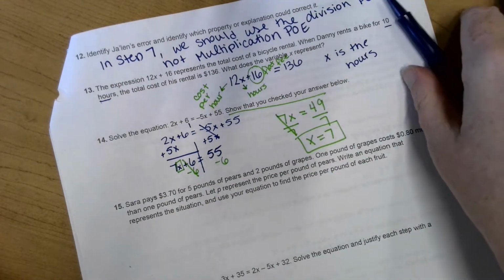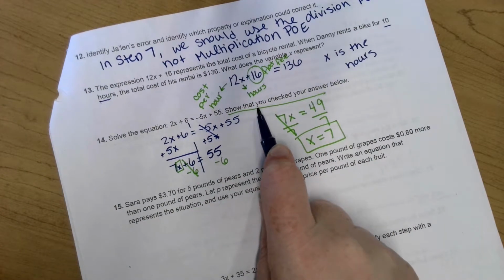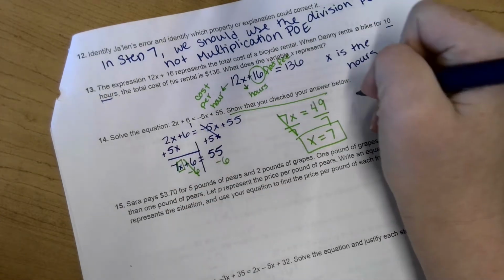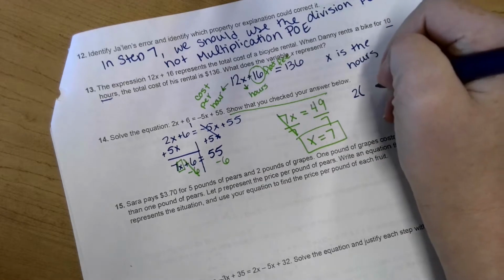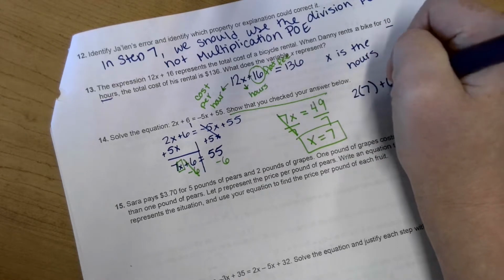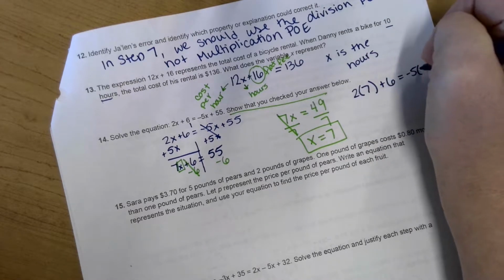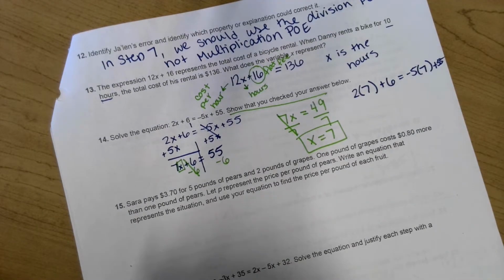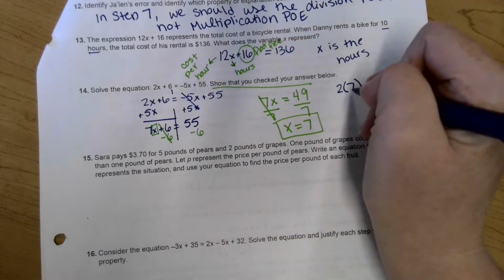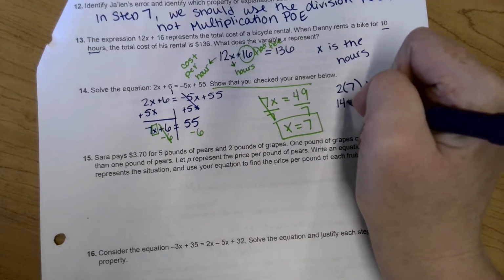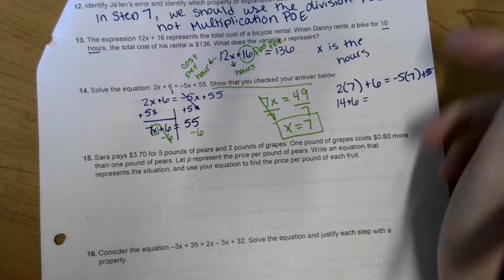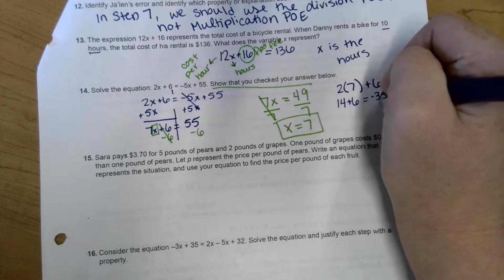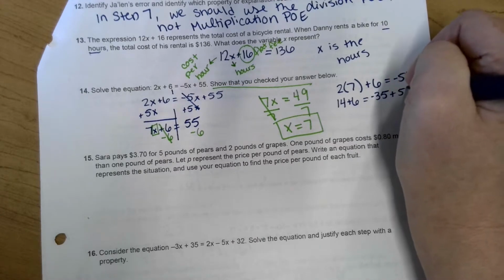All right. So then it says, show that you checked your answer. So we're going to go back to the original equation and then plug in 7 for the x. I ran out of room, and I apologize for that. It is a hot mess. 2 times 7 is 14, plus 6 equals, 5 times 7 is 35, but that's a negative 5, so let's make that negative 35, plus 55.